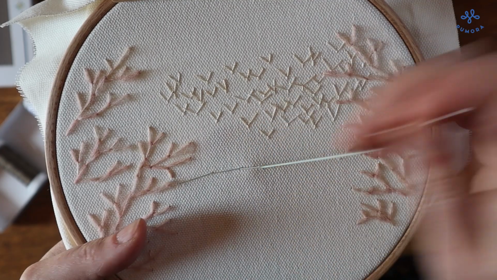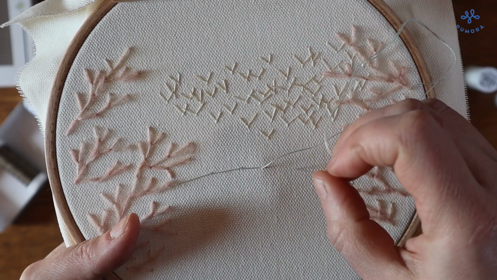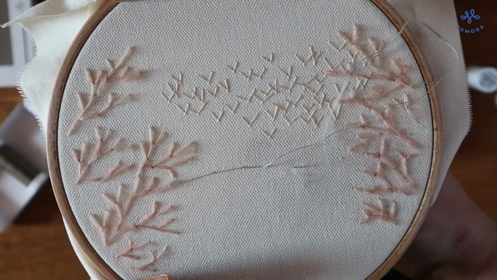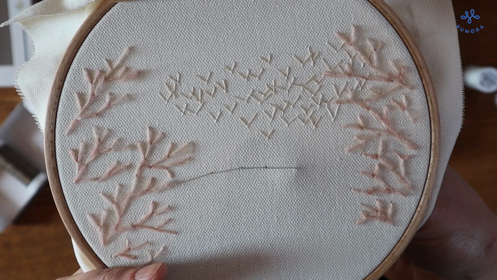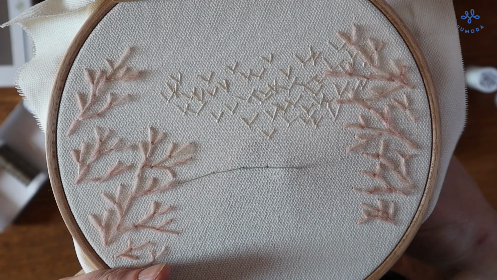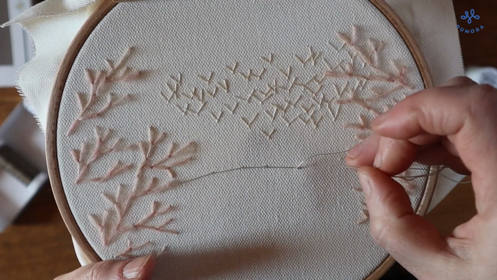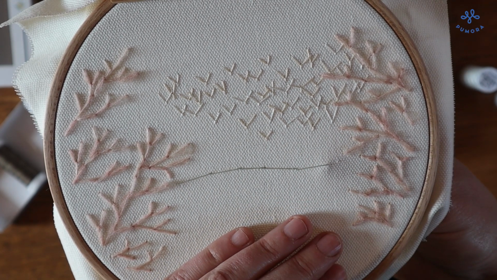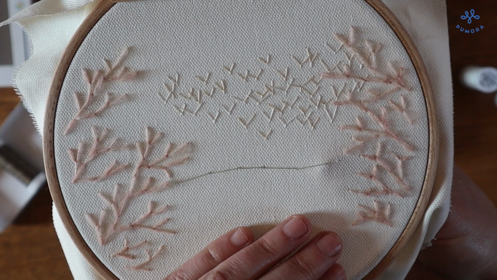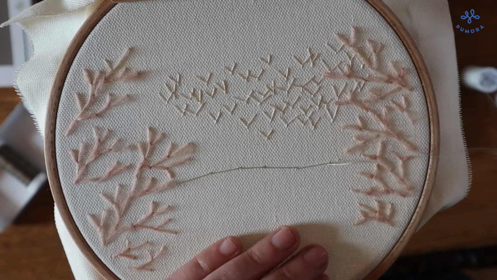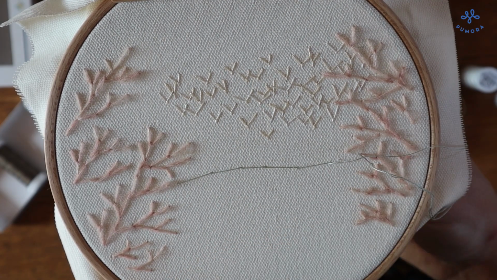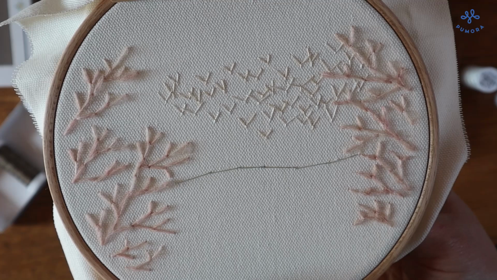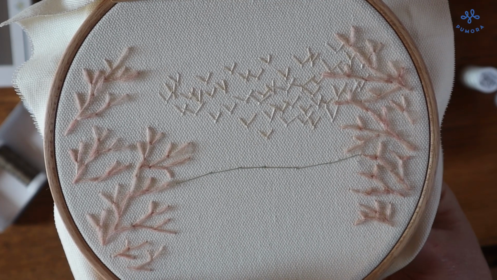This field that I'm going to stitch is stitched also with fly stitches, but I just wanted to make a little more of a separation than just having each area stitched with fly stitches, because as you can see, the fly stitch is a very open stitch, and at least the way it is stitched now.